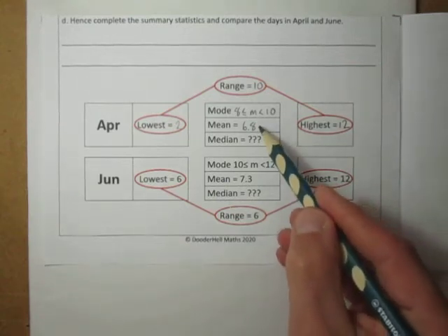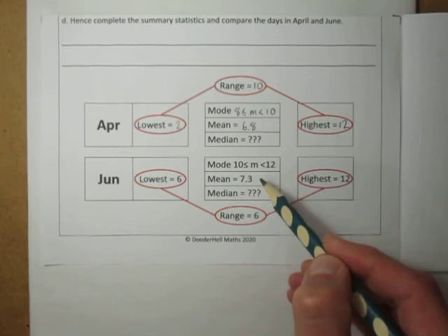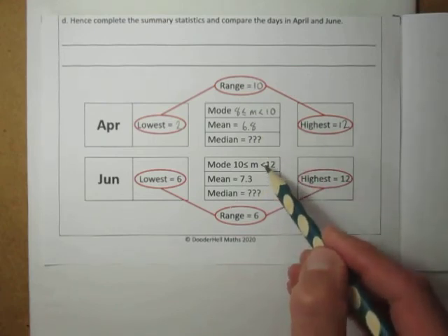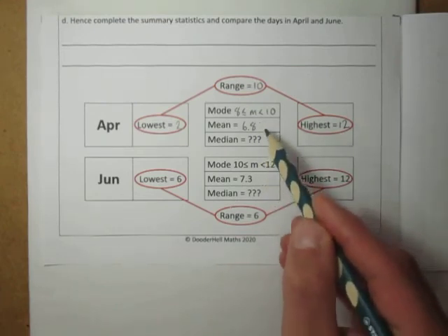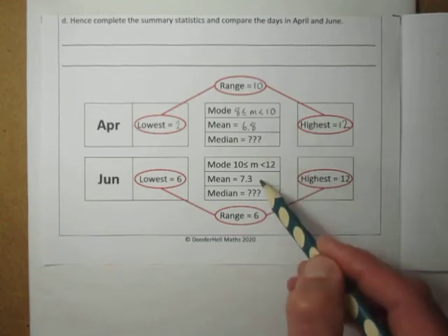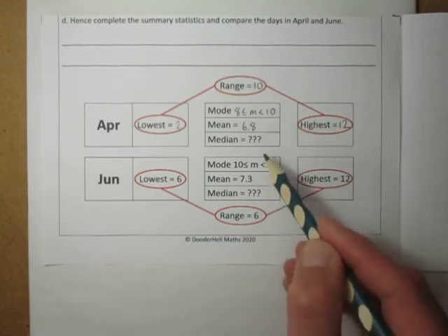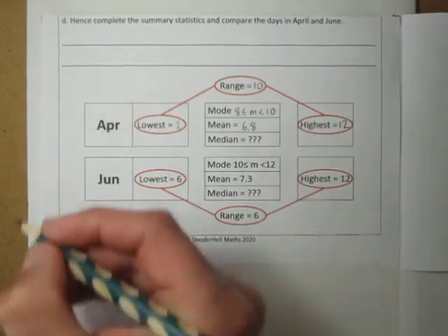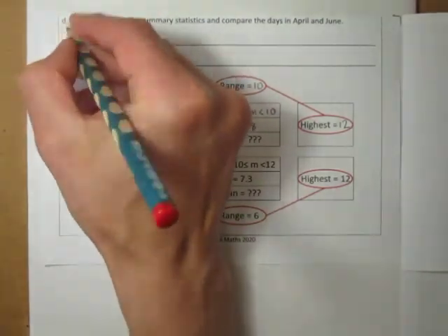If we have a look at April compared with June, we can see that in April, the fish are on average about half a kilogram, 0.5 kilograms, lighter than in June. So I'm going to write my first comparison.